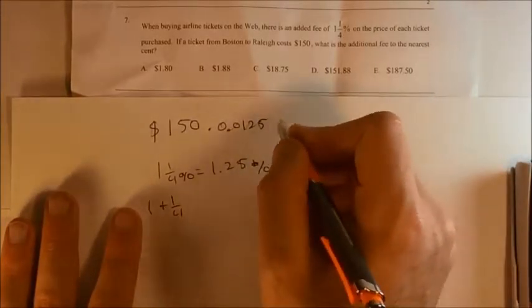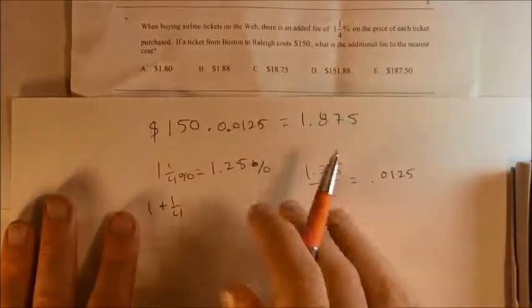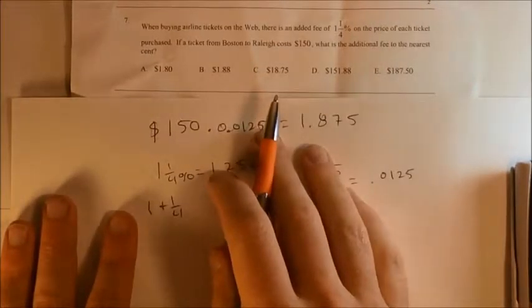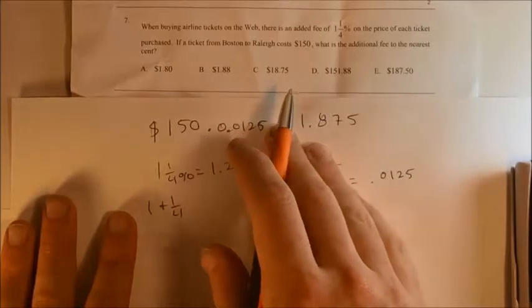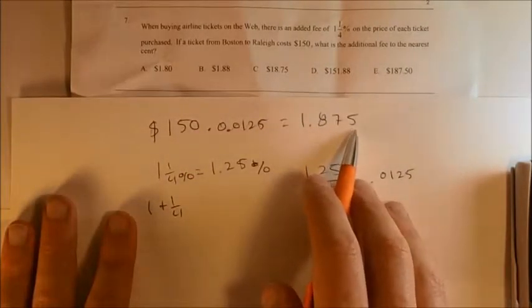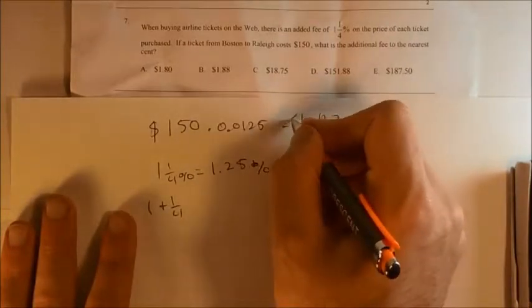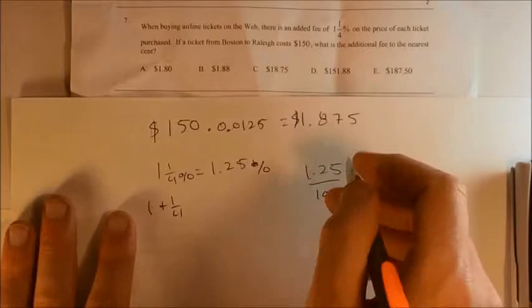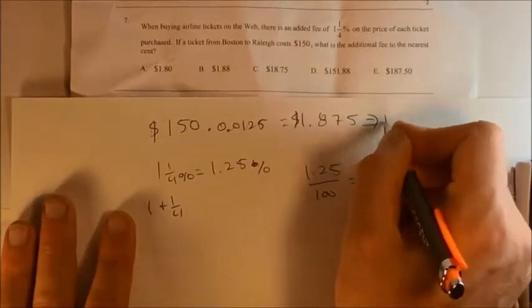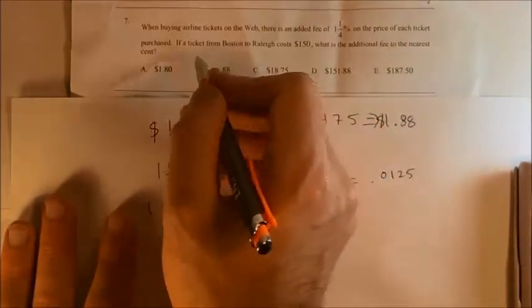Okay, so we get 1.875. Now, dollars and cents only go up to the hundredths place. You don't ever have a thousandth of a cent. So this would just round to $1.88 because the 5 rounds up. So B.